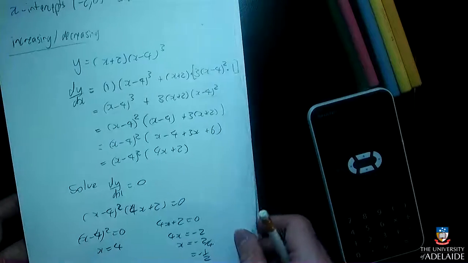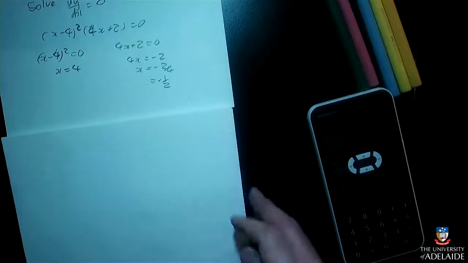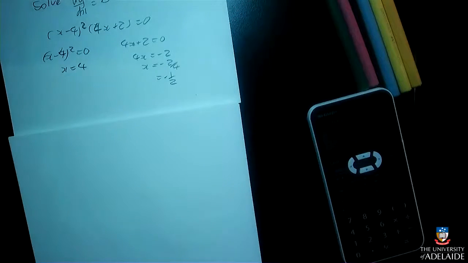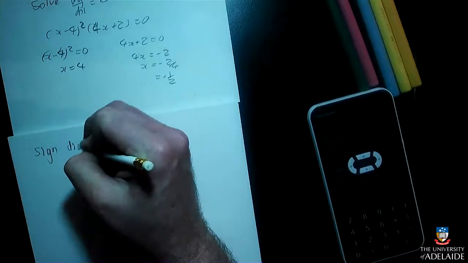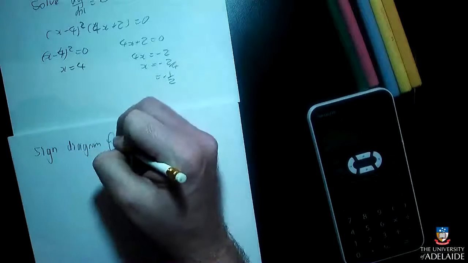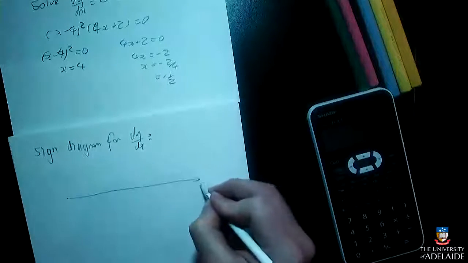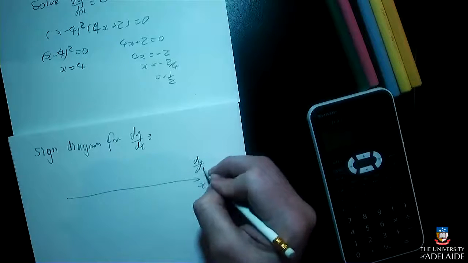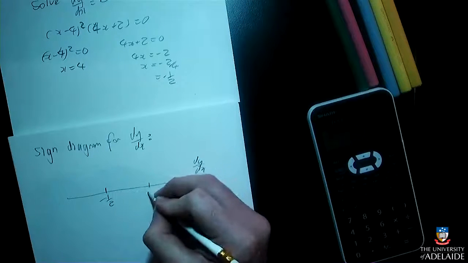Okay, so if I have turning points, that's where they're going to be. They might not actually be turning points. I can't tell yet until I find out where it's increasing and decreasing. So let's do a sign diagram for dy on dx. So what was it? Minus a half and 4.